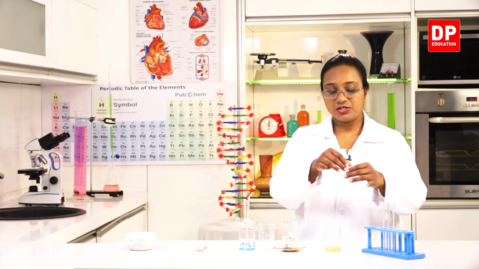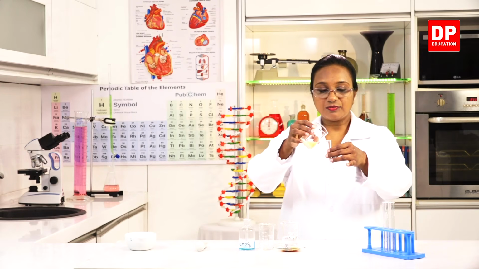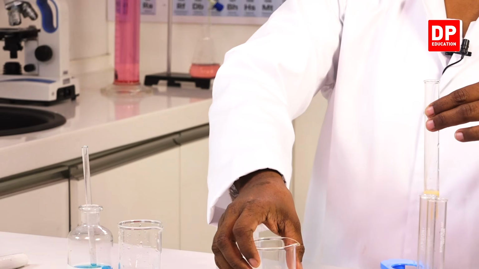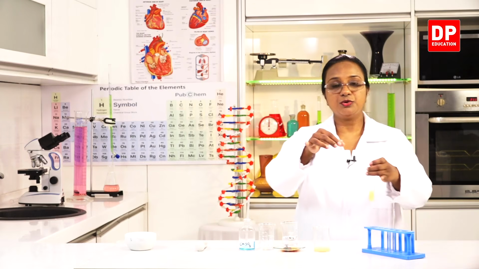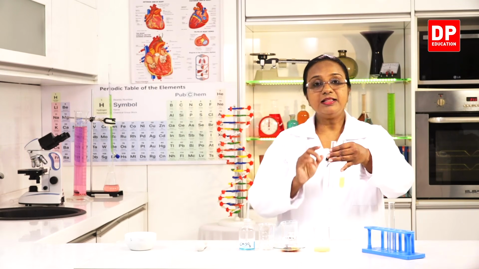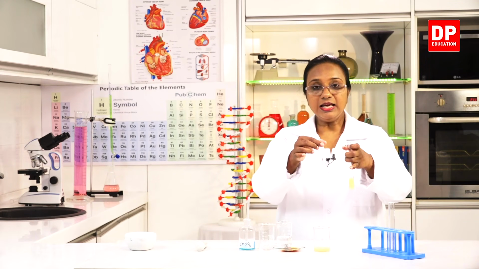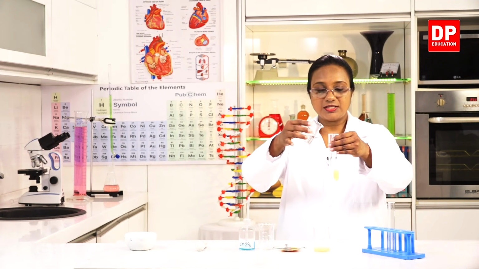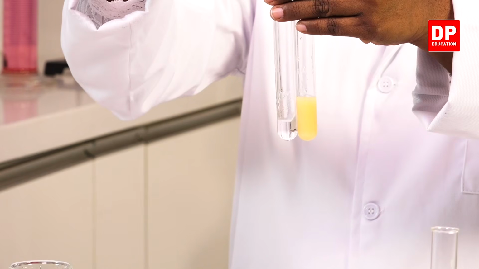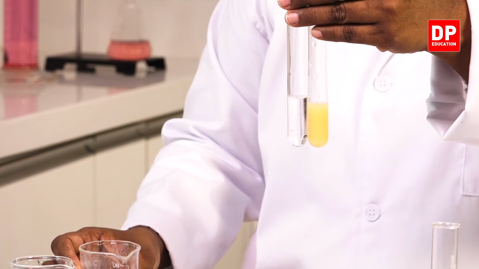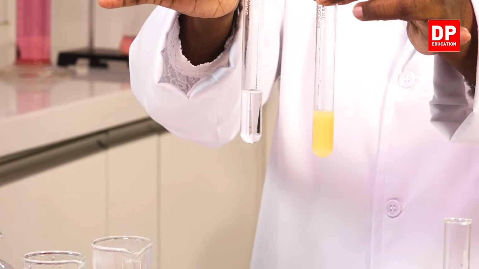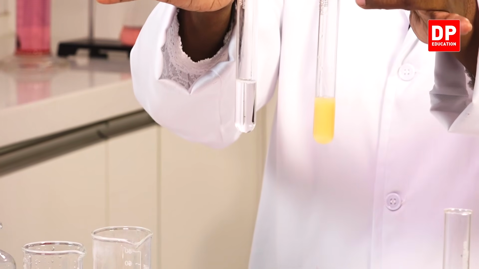I'll be using a test tube, taking a small amount of the dal extract, and into another test tube, you will have to take either an equal amount of sodium hydroxide or a slightly excess amount of sodium hydroxide. So I'll just use the 2 test tubes to compare. Here you can see I have taken slightly more sodium hydroxide than the dal extract.